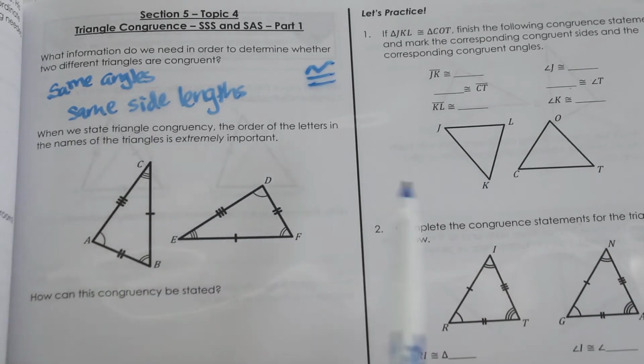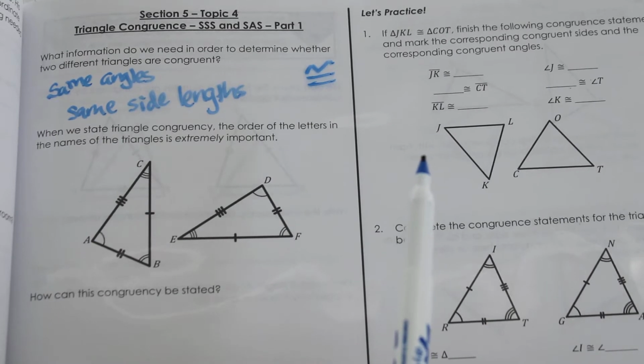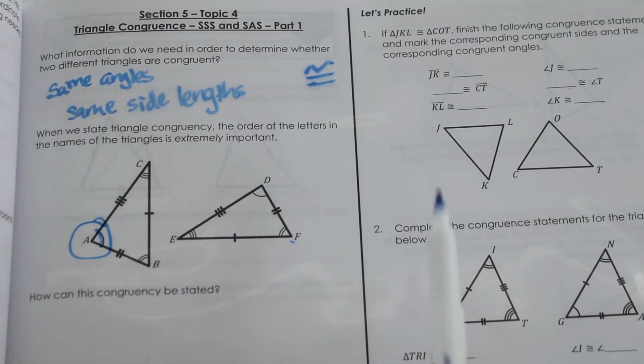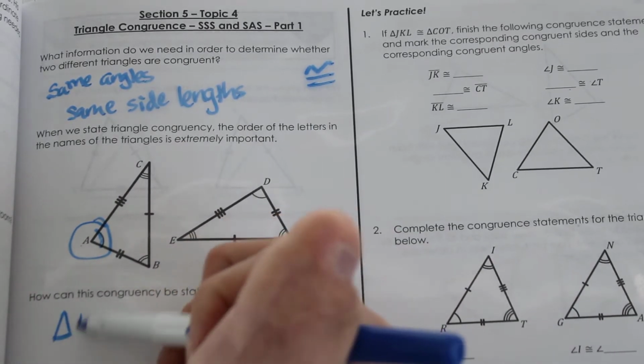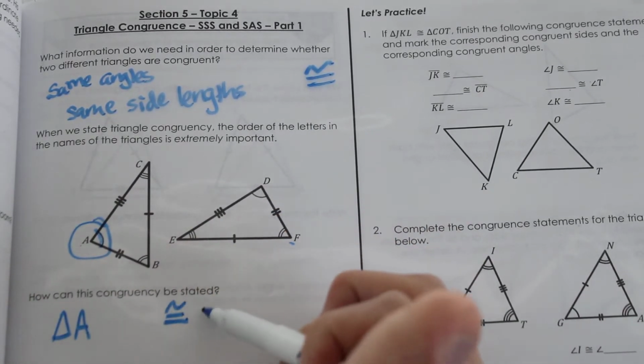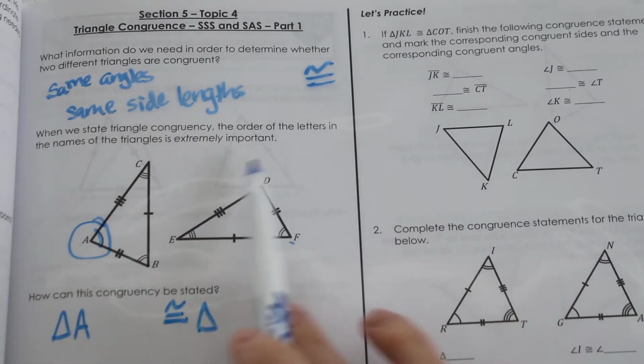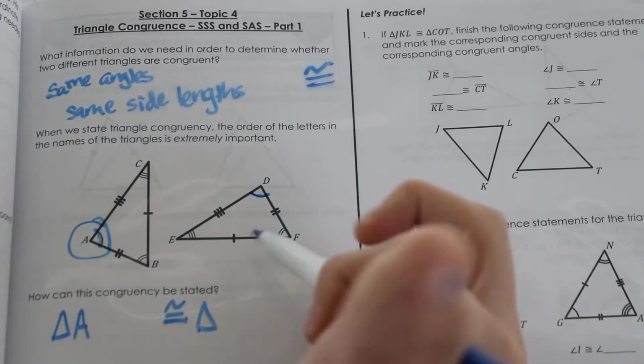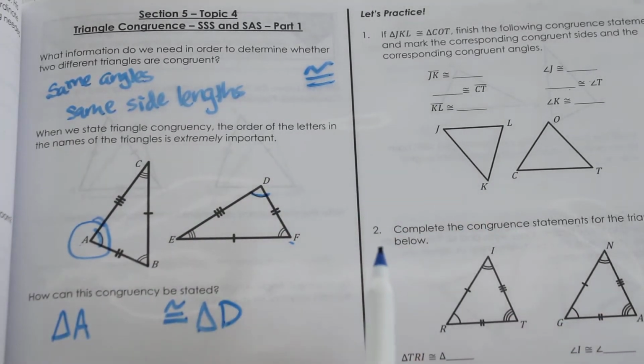When we state triangle congruency, the order of the letters in the name of the triangle is extremely important. So we have triangle A, B, C, and then we have E, D, and F. Okay, we have to match up and list them in the same order. So if I list A first, well, it only has one little arc there. So we have triangle A, and then triangle what? Well, which angle in this triangle on the right only has one arc in the corner? Oh, well, it's angle D. So we'll list that one first.